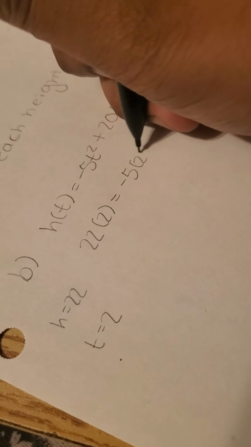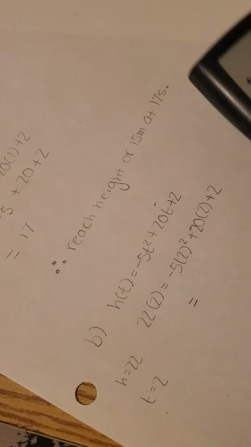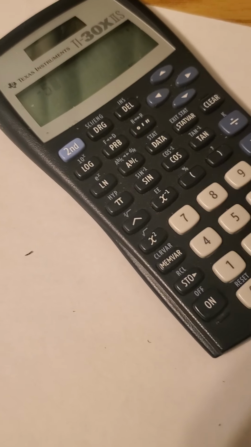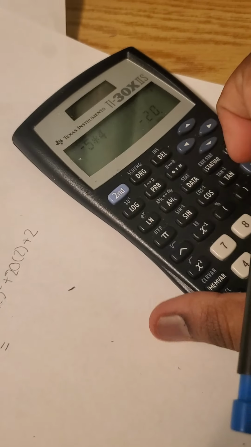So negative 5 times 2 plus 20 times 2 plus 2. So negative 5 times, well, 2 squared is 4, so negative 5 times 4 equals negative 20.